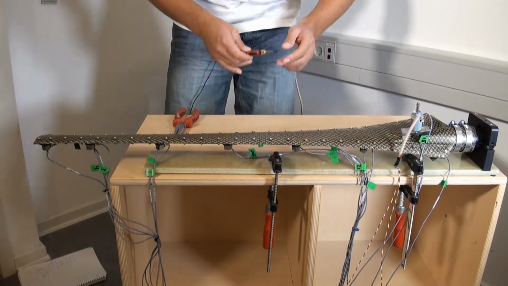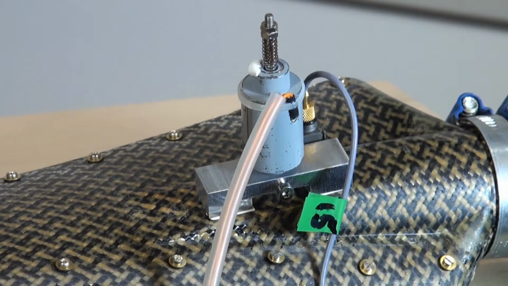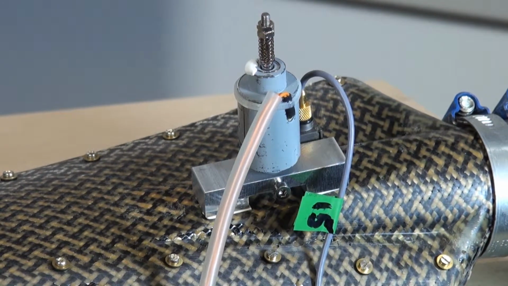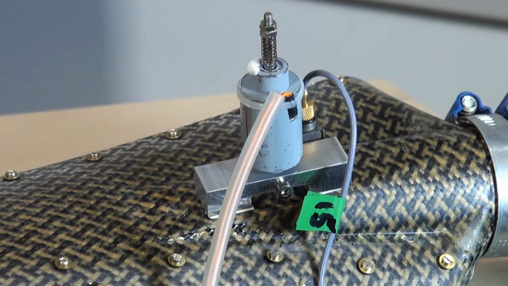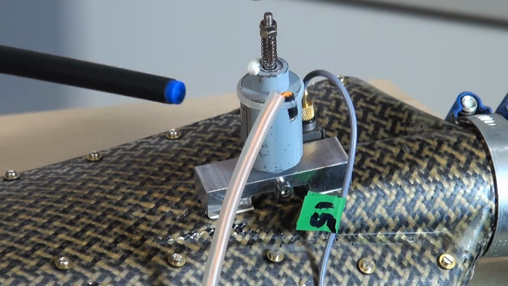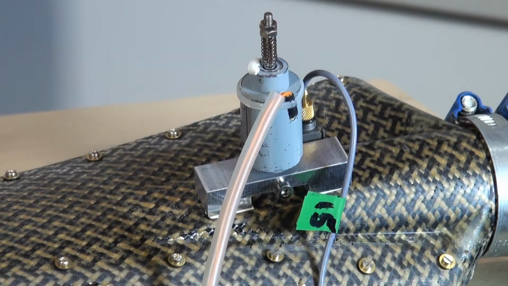The active method requires that we introduce some mechanical energy into the blade. For this scaled model, we do that by means of a small actuator that looks like this. This is actually an electromagnet with a plunger that hits the blade.